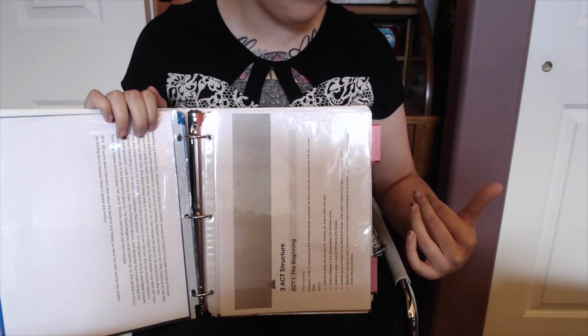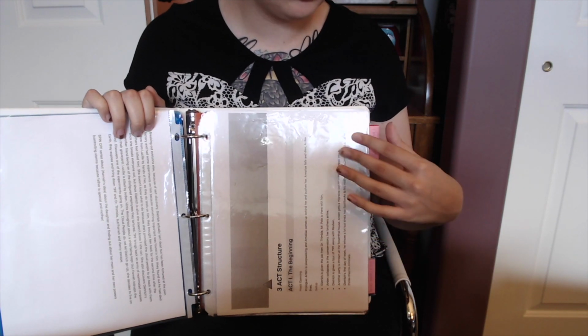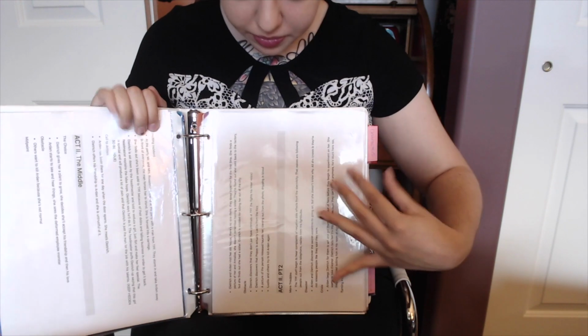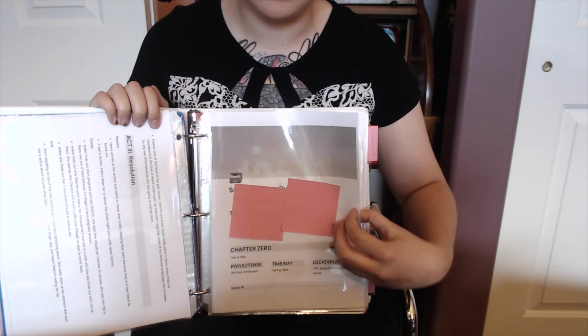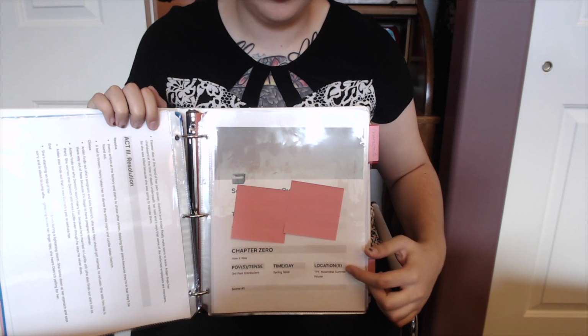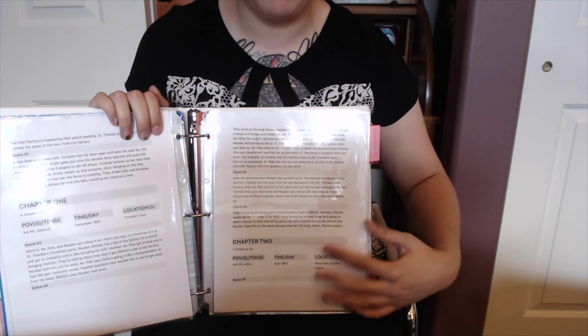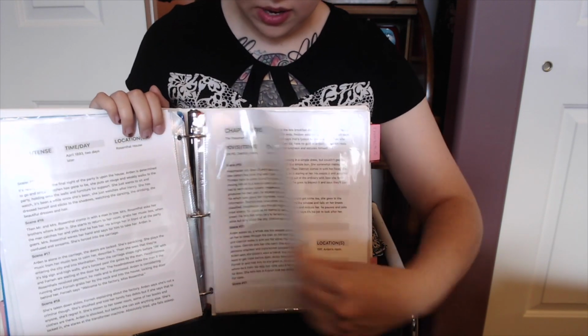Here we have my 3-act structure. Now, as you noticed before, I didn't do that beforehand, but I tried it out with this novel, and I actually really enjoyed it. And then here is the scene-by-scene outline. So what you have here is the chapter title, the tense, the time, the day, the locations, and then I have it cut down by scenes. And I just tell what happens in every scene.